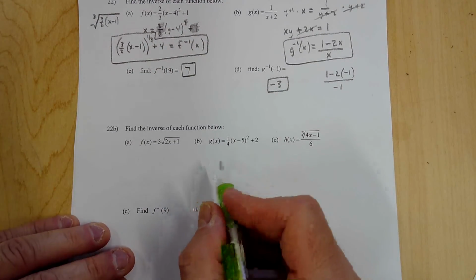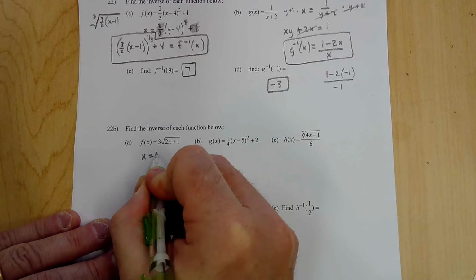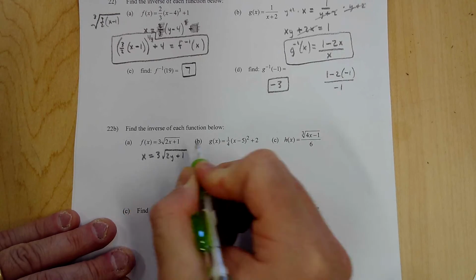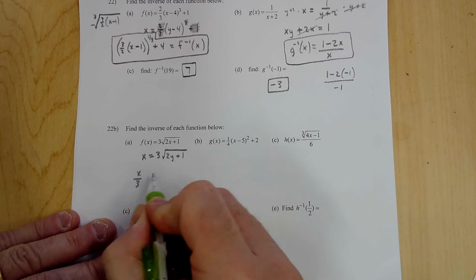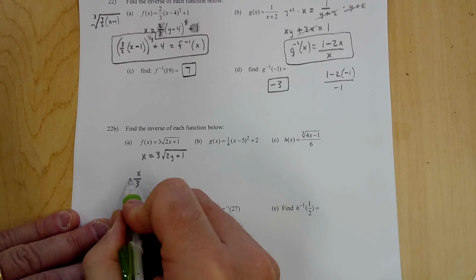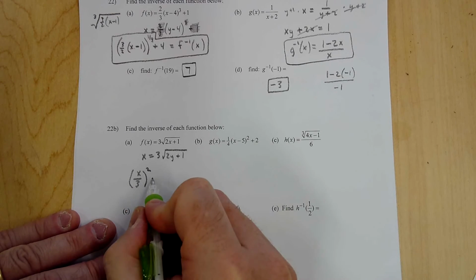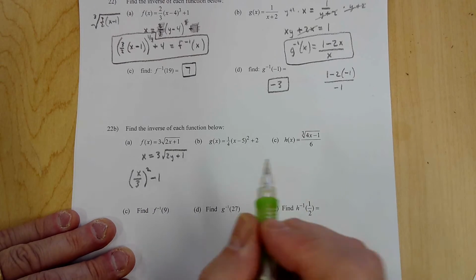22B, question A. These are all just more inverse problems. There's plenty here for you to work on. Switch x with y, solve for y. So I'm going to divide by that 3 first. I'm going to get rid of the square root by squaring. Get rid of this +1 by subtracting 1. And get rid of that 2 by dividing by 2.